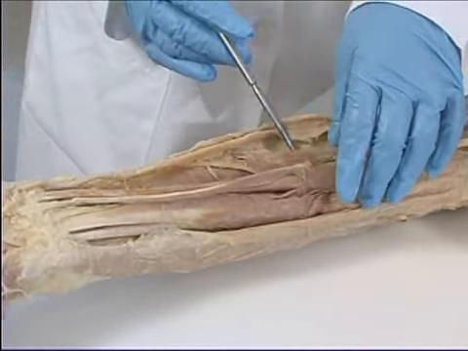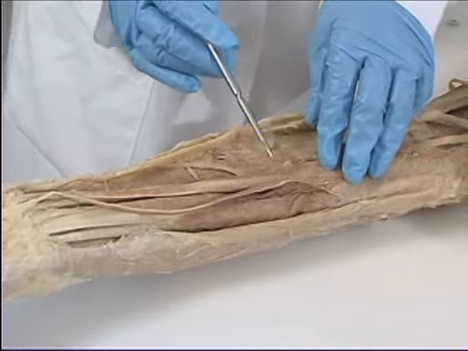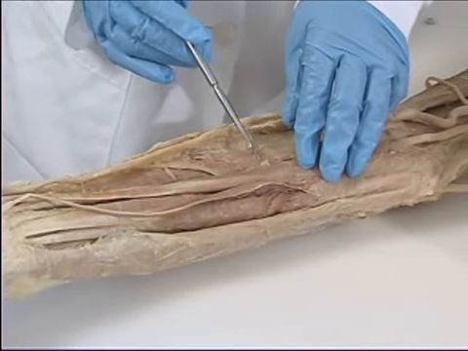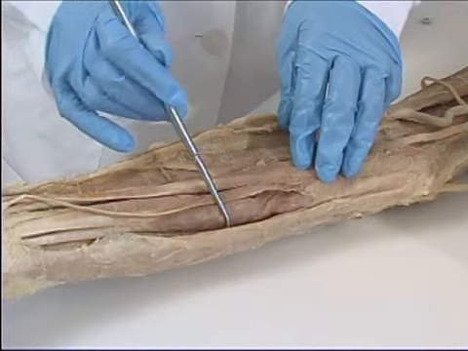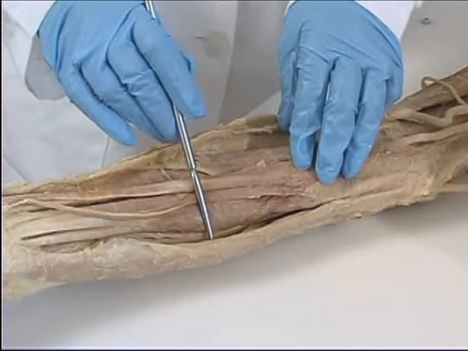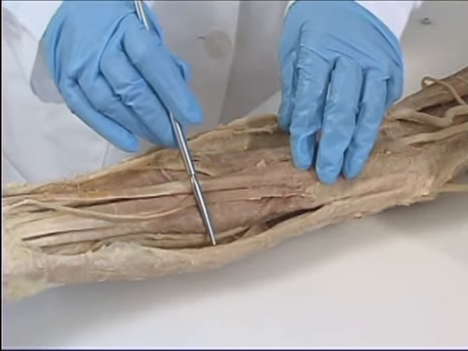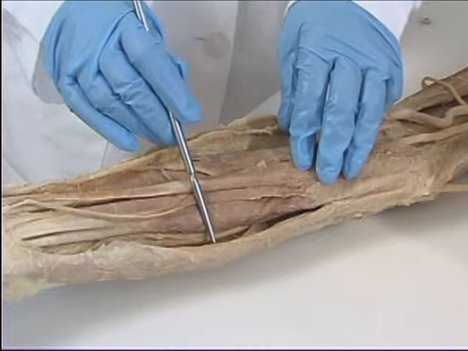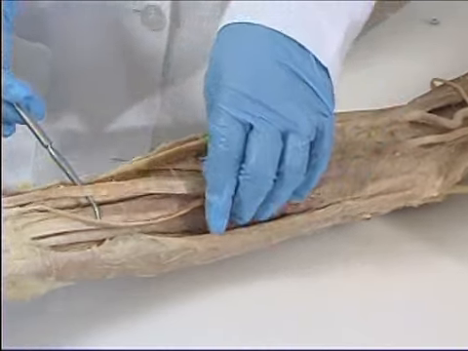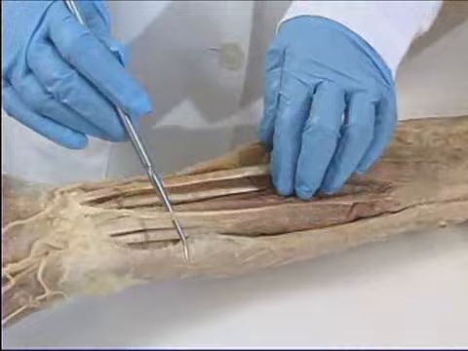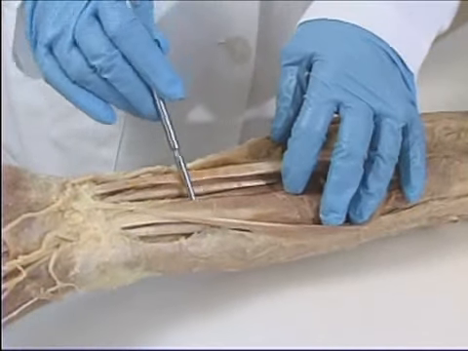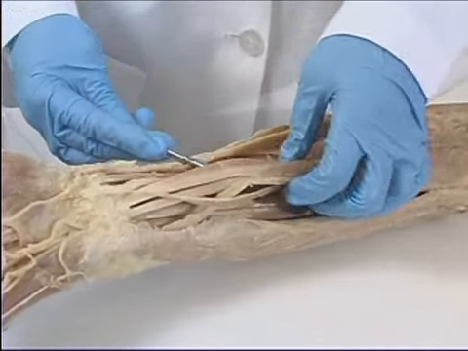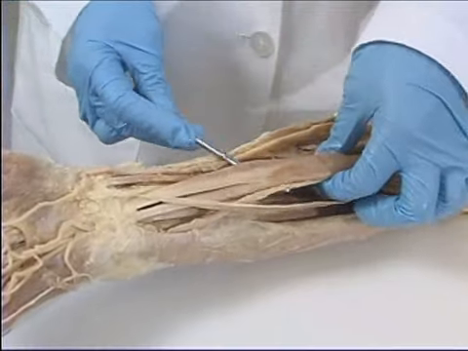All these muscles, 3 muscles, are supplied by the median nerve except flexor carpi ulnaris, which is supplied by the ulnar nerve.